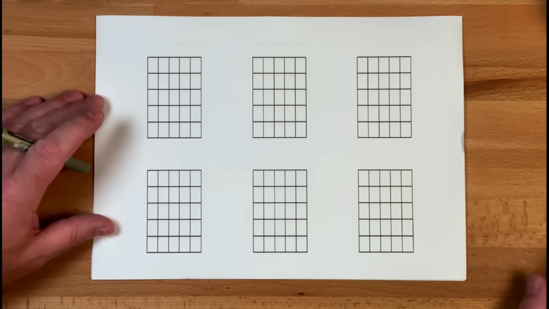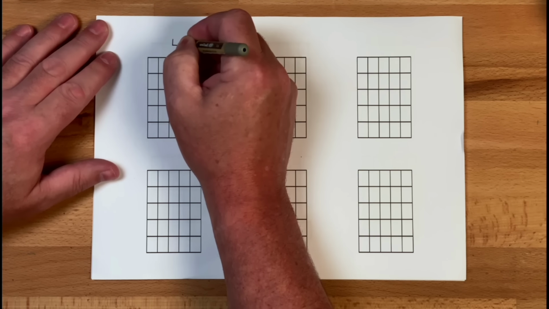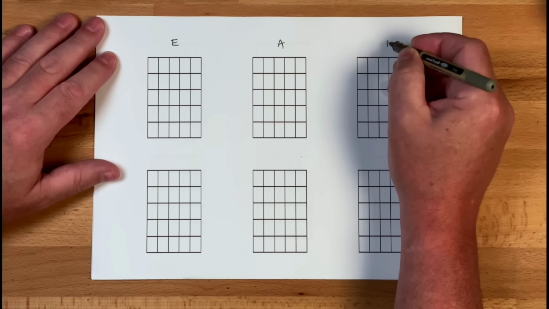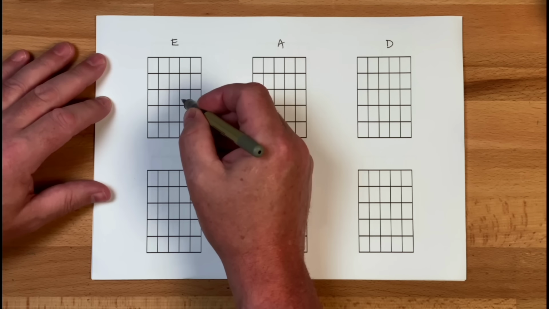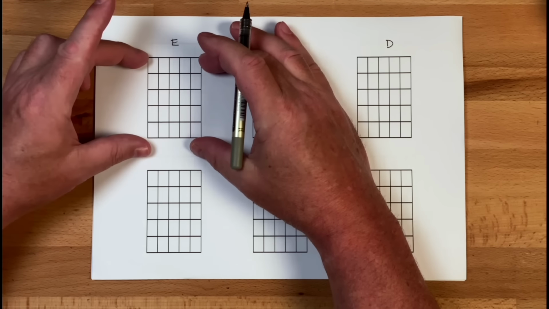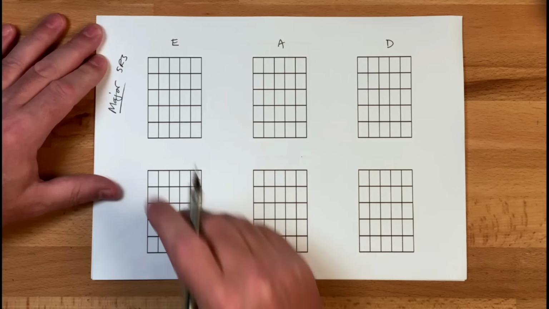We're going to talk about 5R3 shapes. So these are the 3 shapes that we are plucking out of the CAGED system. So we've got 5 shapes, C, A, G, E, D, right? And we're going to look at the E shape, the A shape, and the D shape. I'm going to put these a little bit in the middle here so we can see there's some space around them. So these are going to be my major 5R3 shapes.